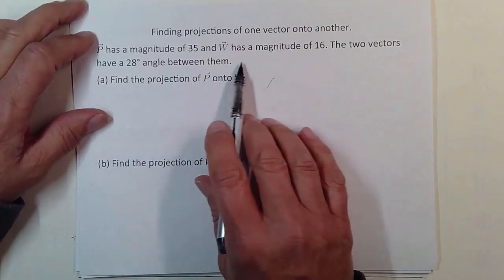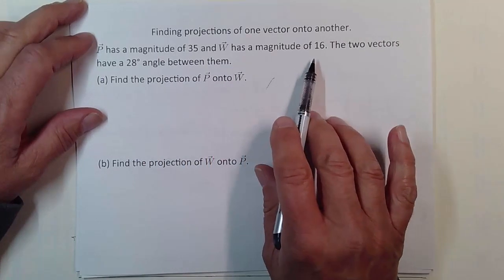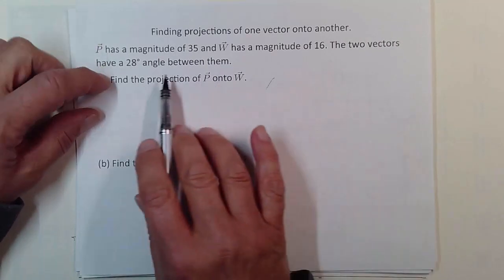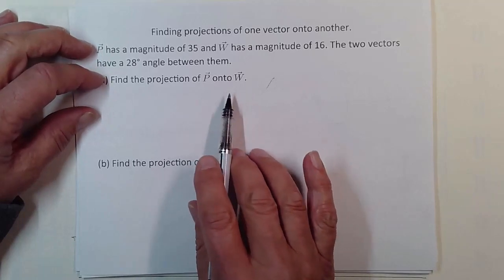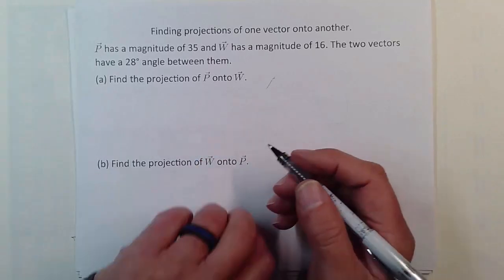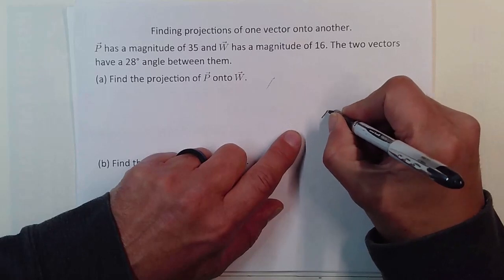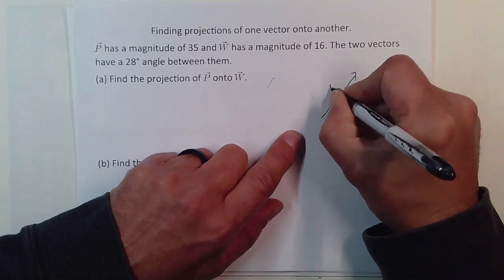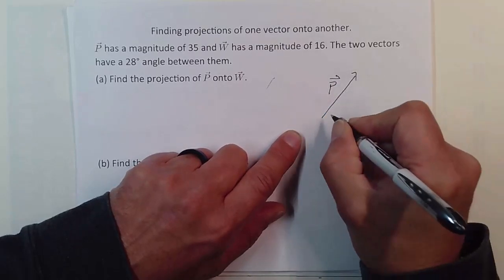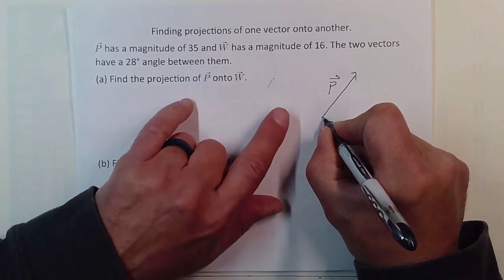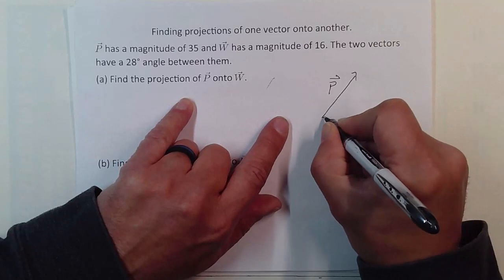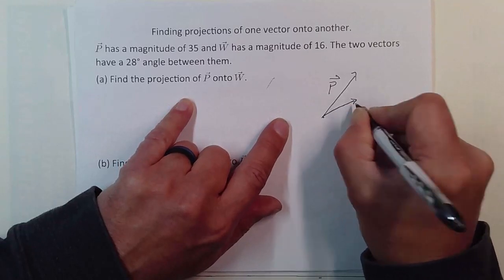Anyway, P has a magnitude of 35 and W has a magnitude of 16. They have a 28-degree angle between them. Find the projection of P onto W. And what that means is if I draw those two vectors, this could be P, that was 35. W has a magnitude of 16, so it's shorter.